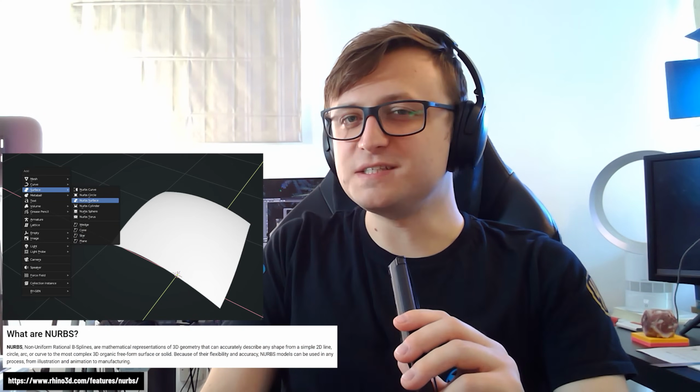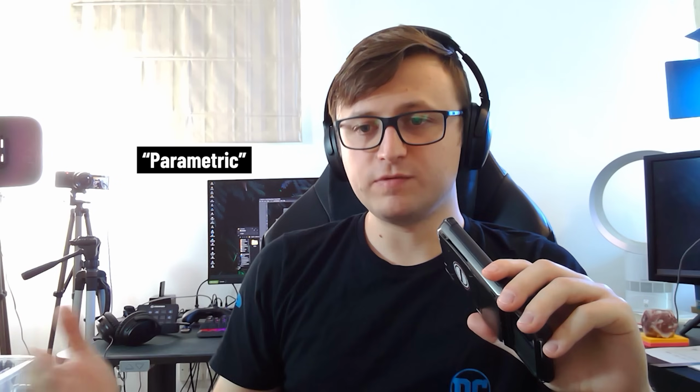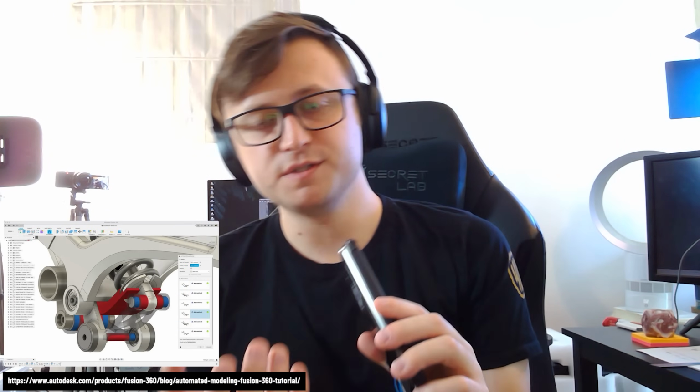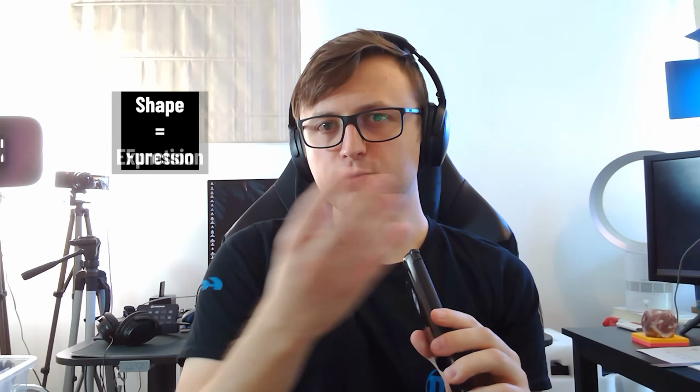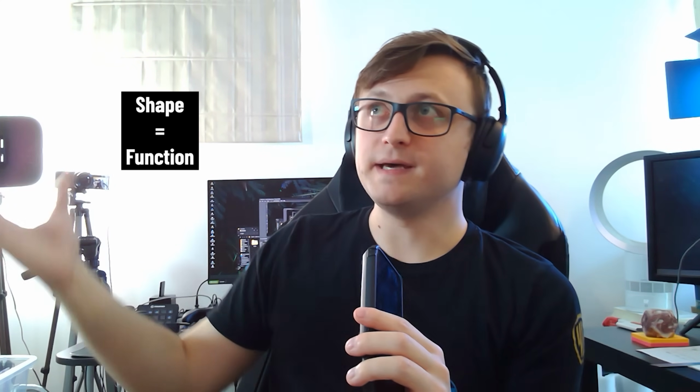Now we do have that in 3D modeling, that's technically what NURBS are. We have that in Blender as well, but it's not necessarily been designed for that. But this is how most computer-aided design software works, where the shapes are essentially just mathematical expressions which are added, subtracted, effectively booleaned from each other, depending on which operation you choose, to get a shape. So the concept that I want to drill home here is that when understanding SDFs, shape equals expression, or shape equals function, shape equals maths, etc.